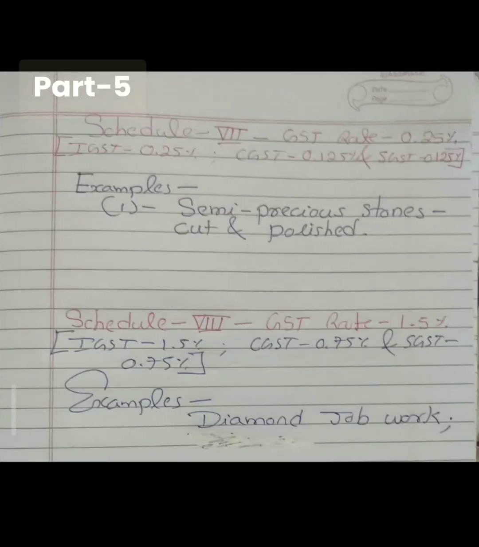Then schedule number 7, GST rate is 0.25%. Examples: semi-precious stones, cut and polished stones. These goods' GST rate is 0.25%. The last schedule, some goods' GST rate is 1.5% all over India. Example: diamond job work or diamond. So this is all about the GST rates applicable to goods.